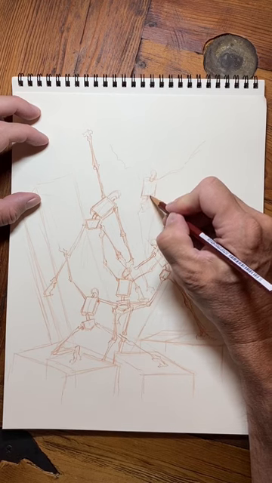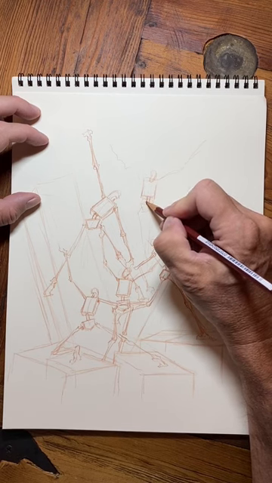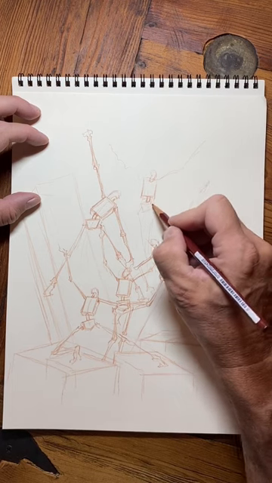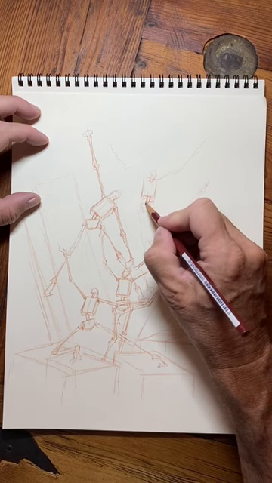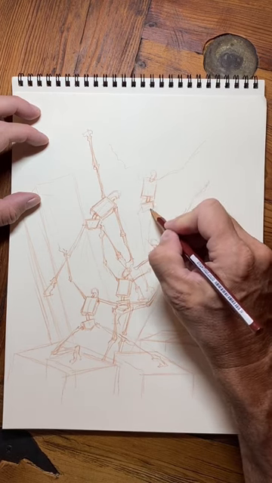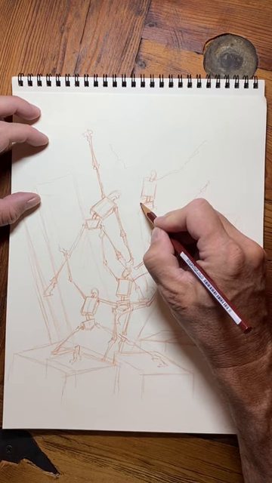Connect the thoracic cage and the pelvis with the vertebral column. And let's get our cube in here, and we'll show a side plane.